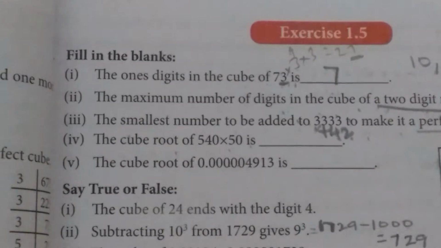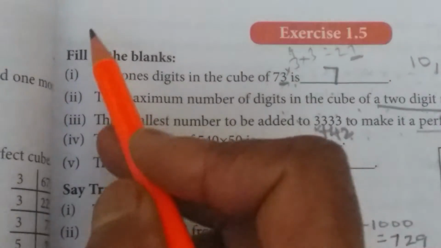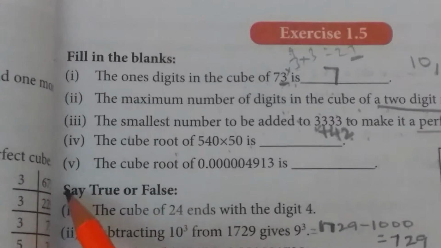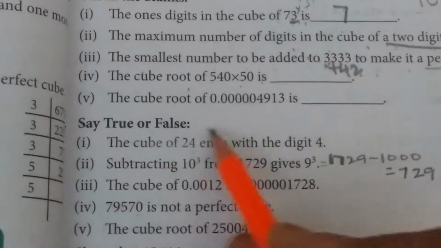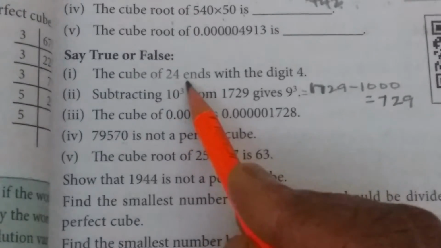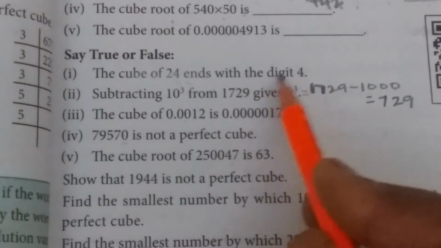In this video, we are going to see class 8 mathematics exercise 1.5, which is in cubes and cube roots. We have done the first sum. First, fill in the blanks, all the 5 we have done in the previous video. Now we'll see from the second one, which is true or false. Now the first question is: the cube of 24 ends with the digit 4.